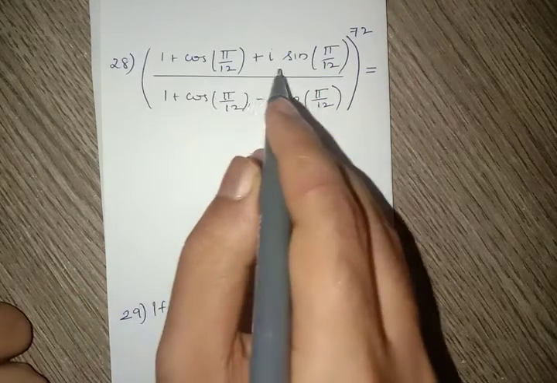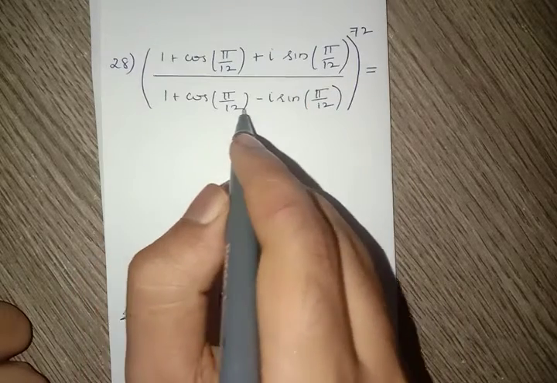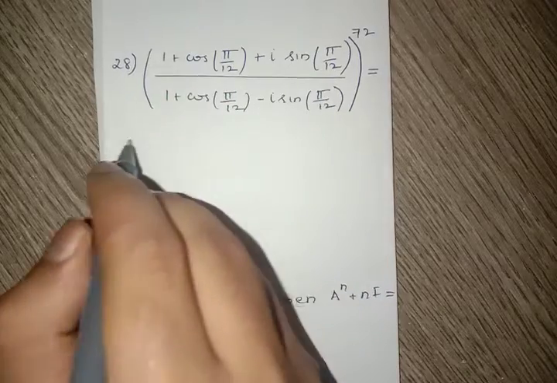28th question. (1 plus cos pi by 12 plus i sin pi by 12) divided by (1 plus cos pi by 12 minus i sin pi by 12) is equal to.